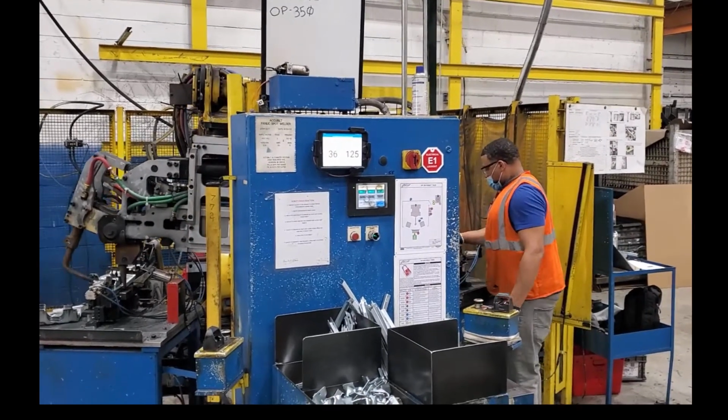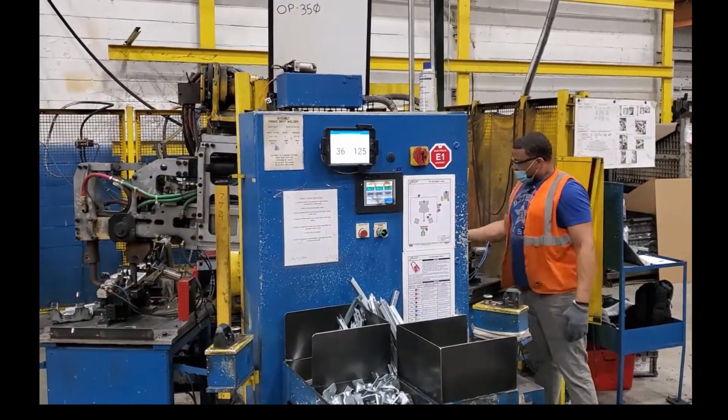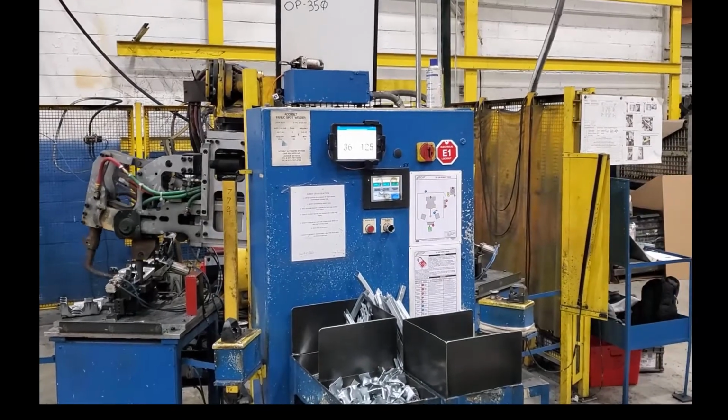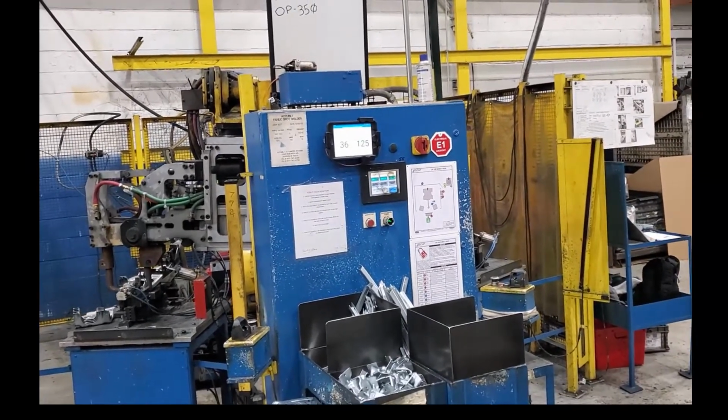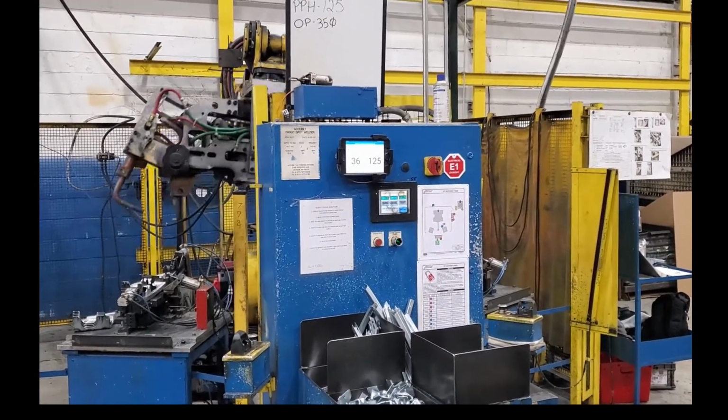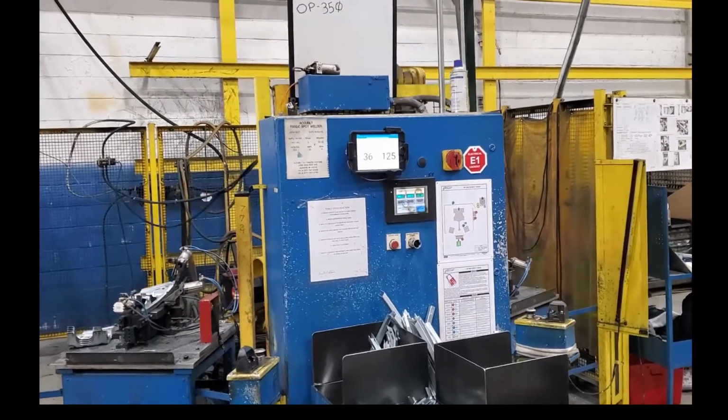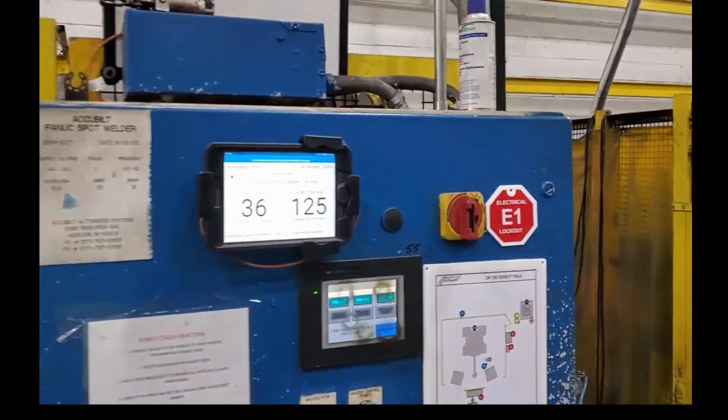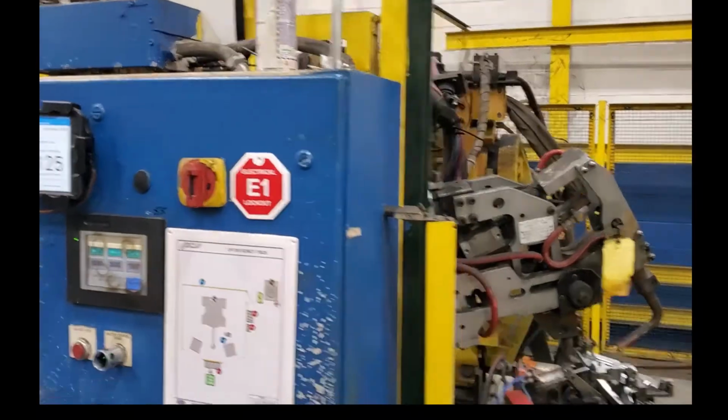As the machine is cycling, the tablet will show in real time the rate being achieved after every cycle. It will also update the number of pieces since the last container fill and anticipated time before the next container is full.